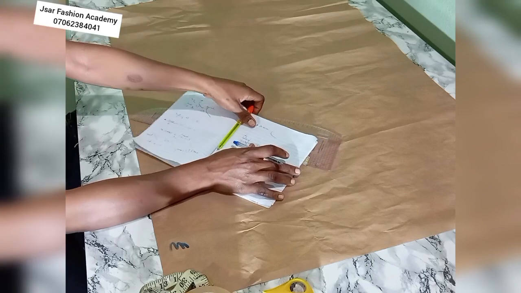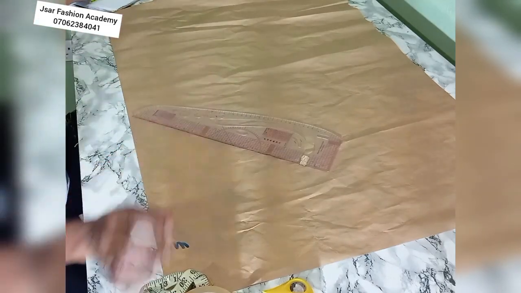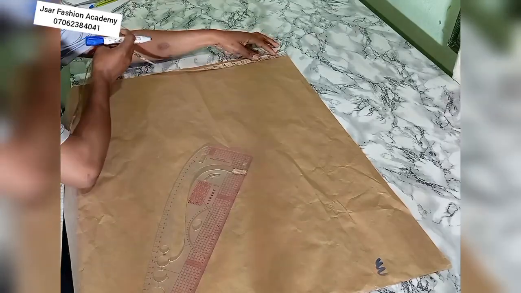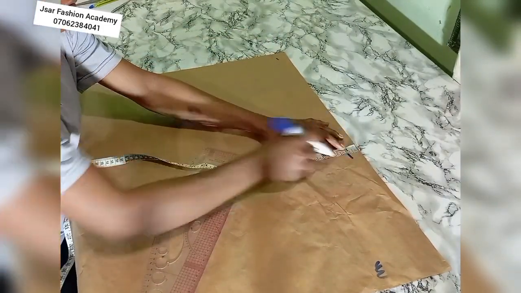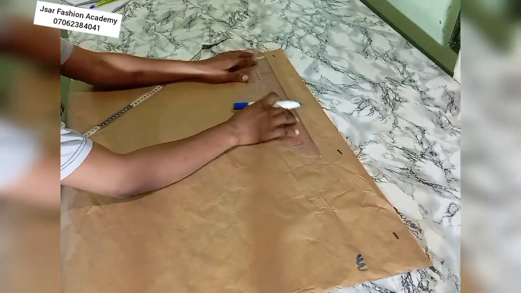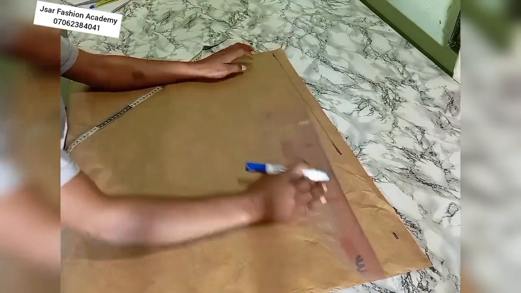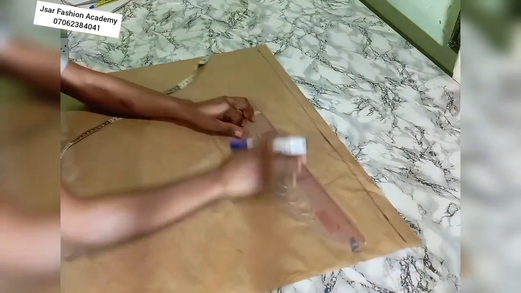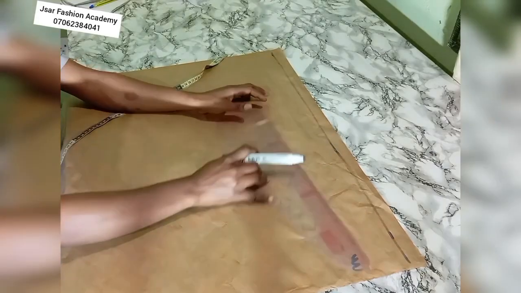I'll try as much as possible to make it very easy for you to understand. First thing first, we're going to be drawing a starting point line of 1 inch. That is the first step. Just follow this and you will get it accurately. So grab the starting point of 1 inch, then you draw your line. This is the starting point line. All your vertical measurements are going to start from the starting point line.